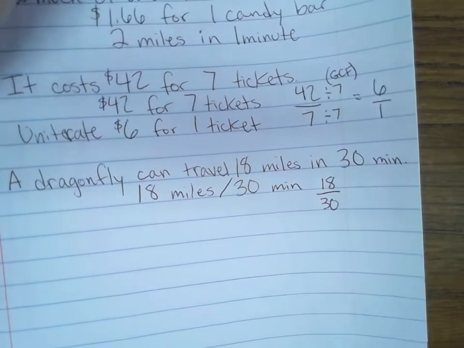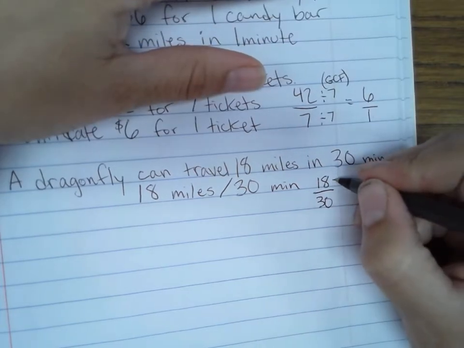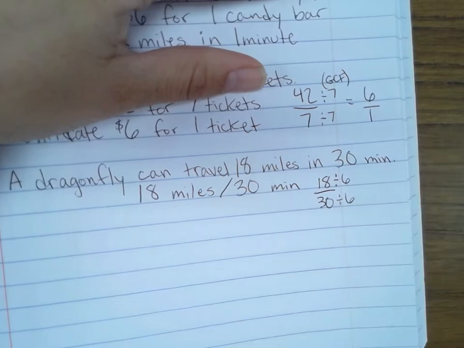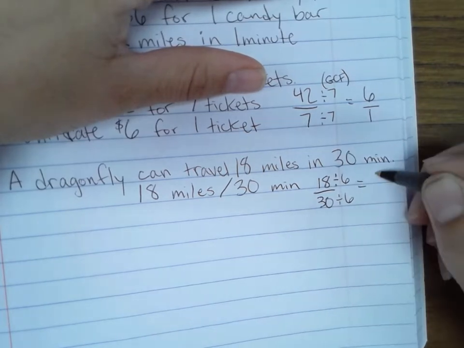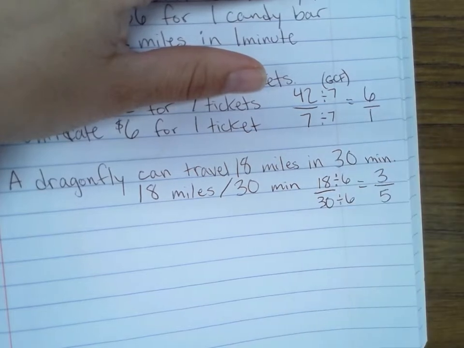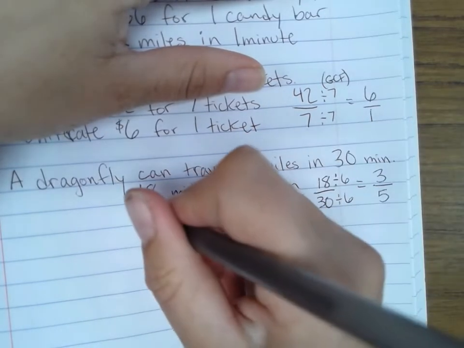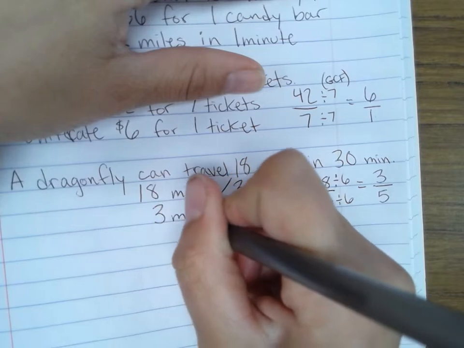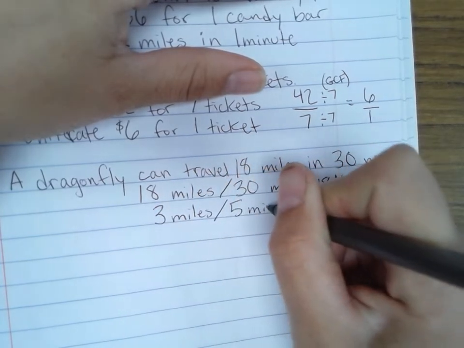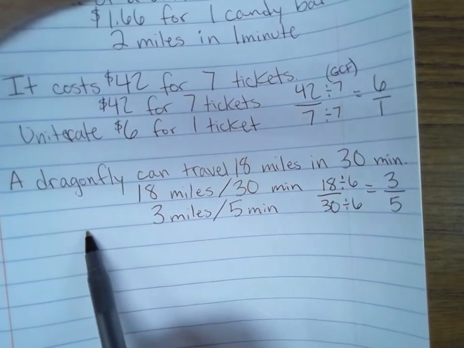Now, what's my greatest common factor between 18 and 30? Okay, I'm going to factor out 6. So simplify it by a factor of 6. And that leaves me with 3/5. Well, what does that mean? Well, the top was miles, and the bottom was minutes. So that would be the same as 3 miles every 5 minutes. So these are both just rates.